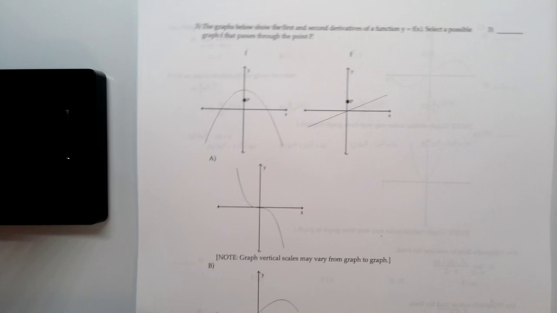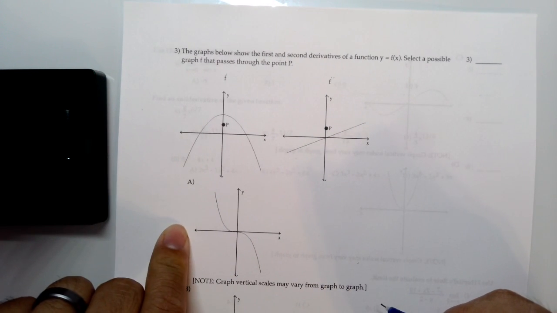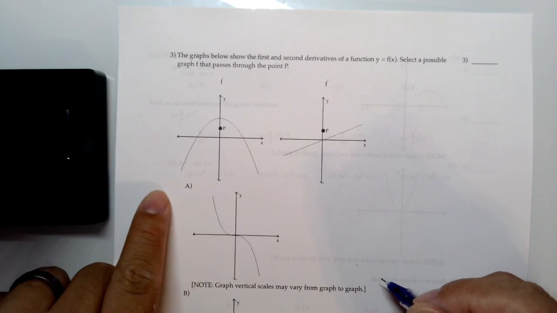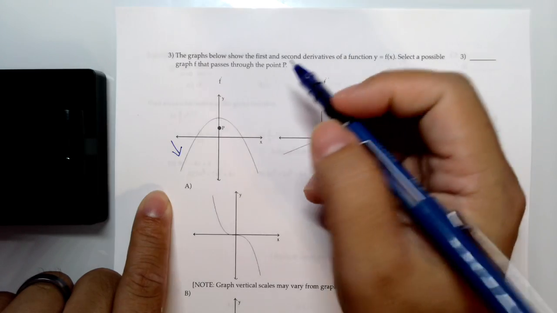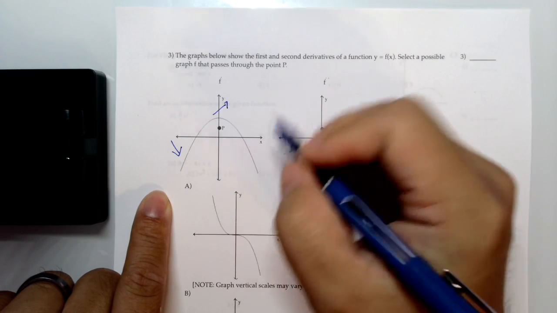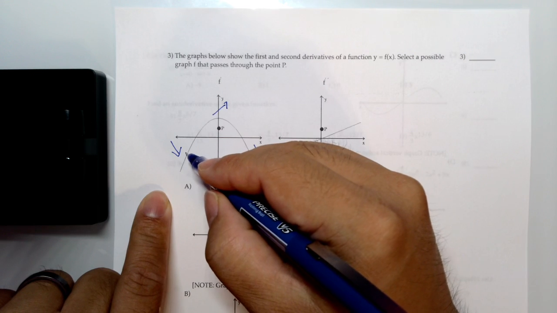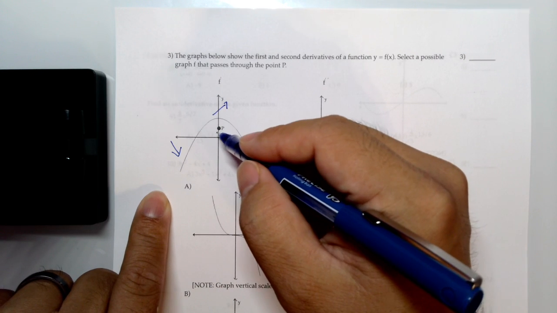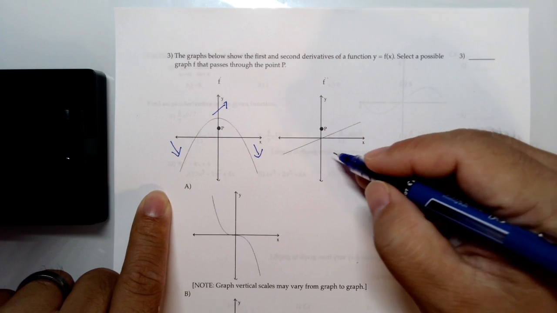Similarly for number 3, same problem. The first derivative is here: it's decreasing first, then increasing, and then decreasing, because derivative less than 0 means decreasing and derivative greater than 0 means increasing.